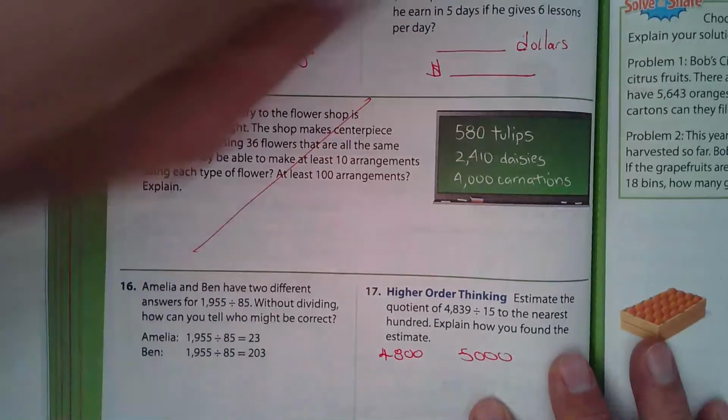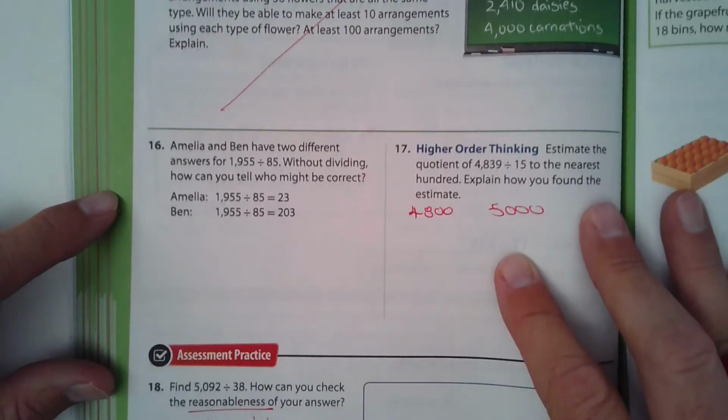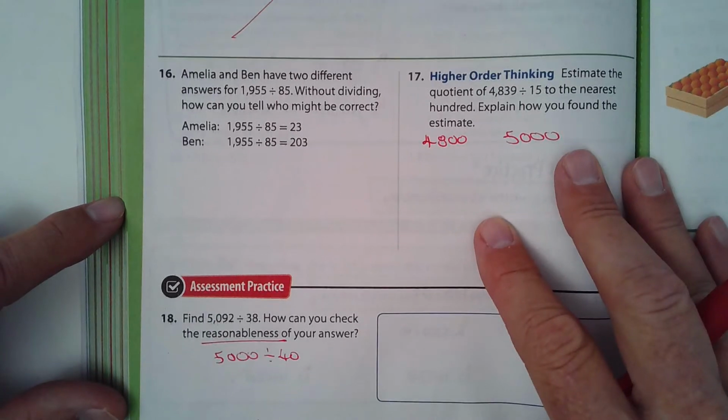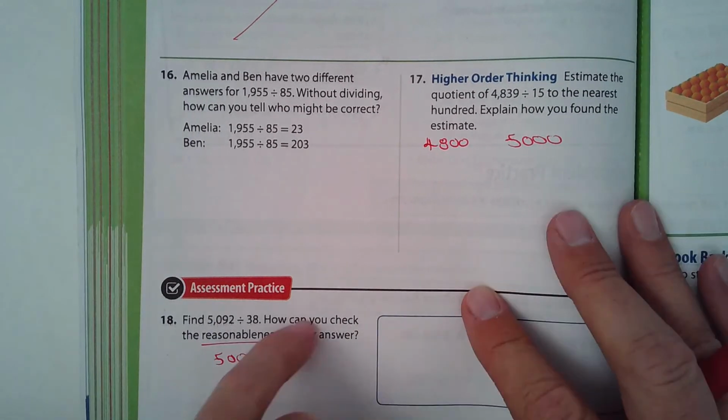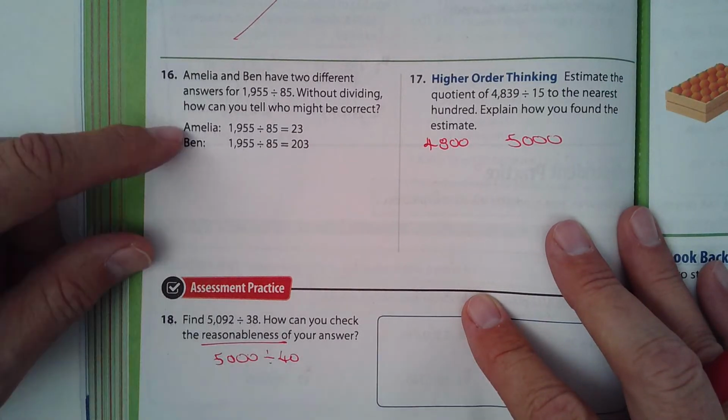15, I think that's a horribly worded question, so just put a line through it. It's not because it's difficult, it's just there is more than one way to try to figure that one out. And after staring at it and reading it 3 times, I said I'm done. So anyway, 16.